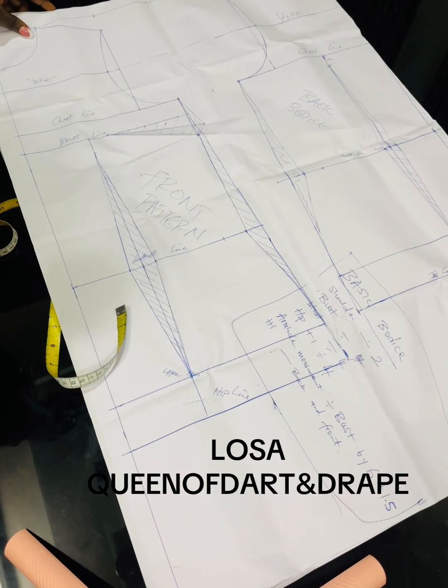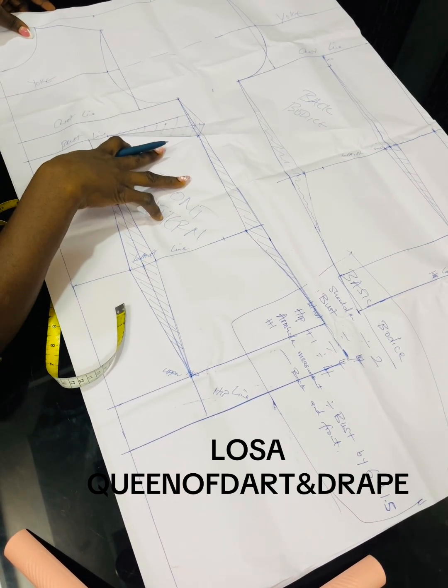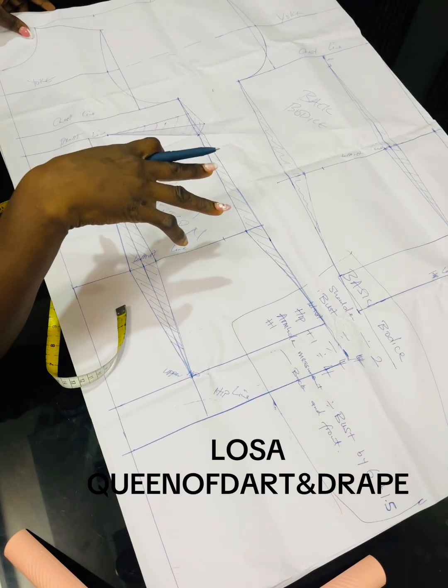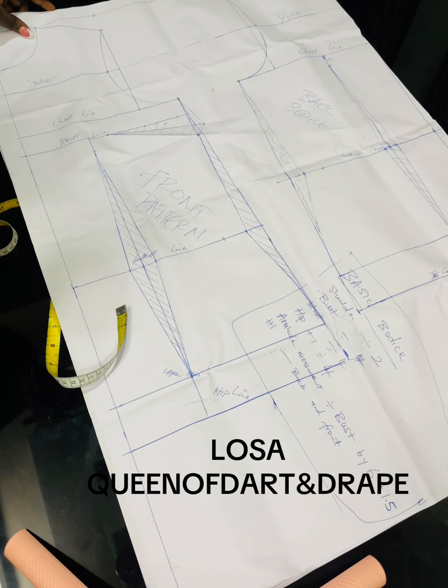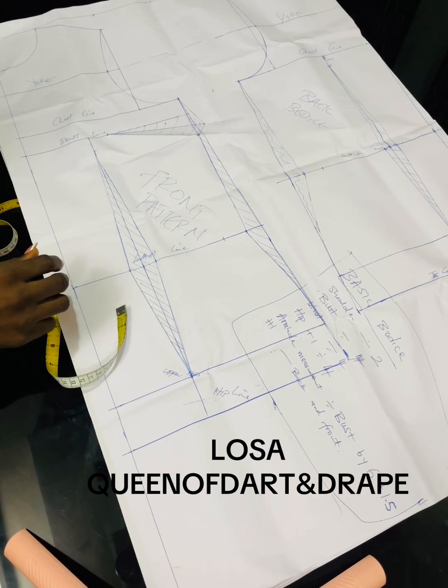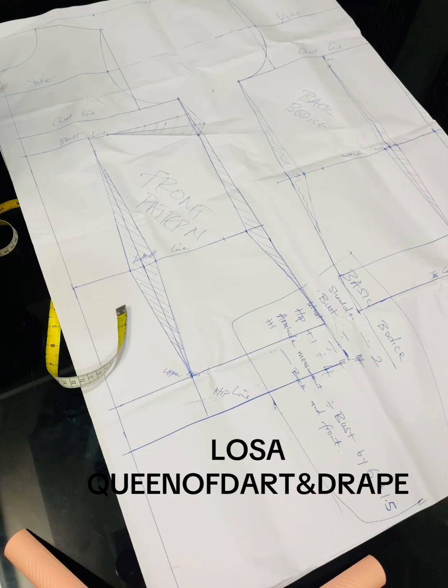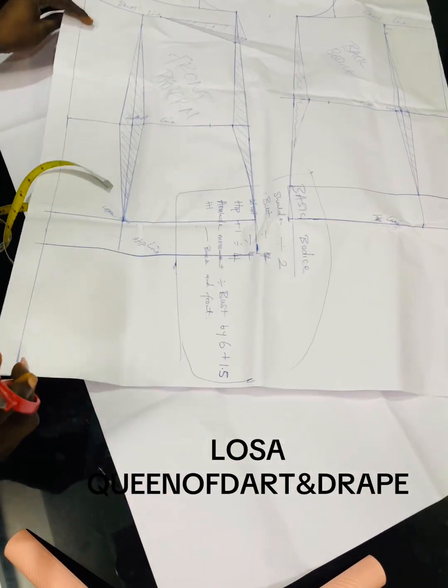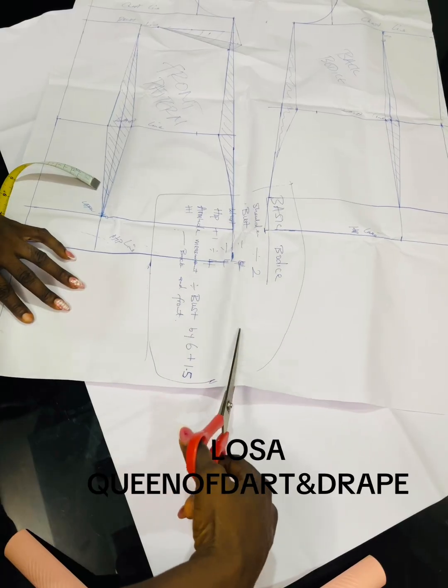So now I want to cut out this pattern so that we'll see how this back and the front will be equal. I will not be cutting it all the way out, because we'll also use this pattern for other things.